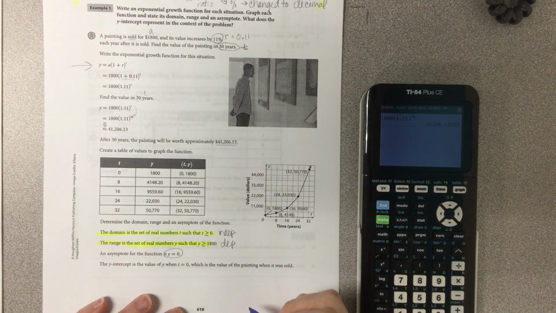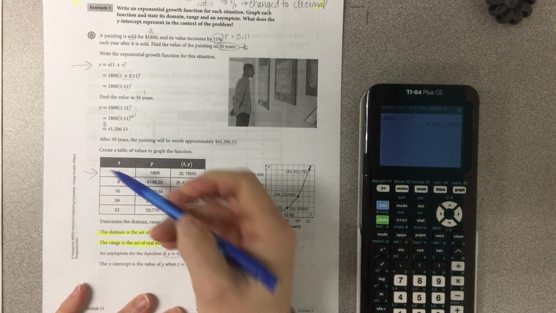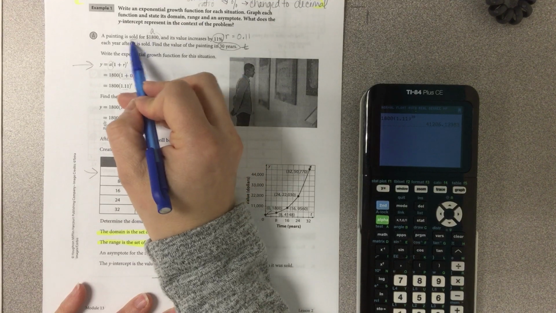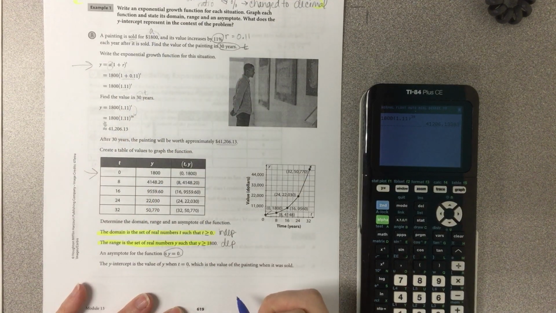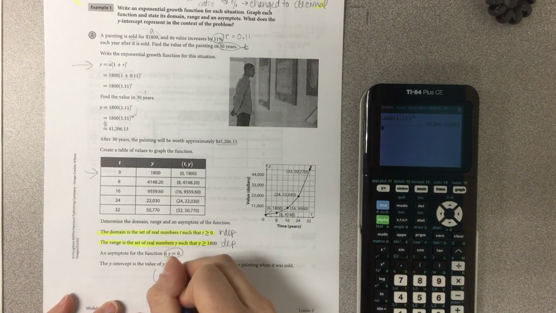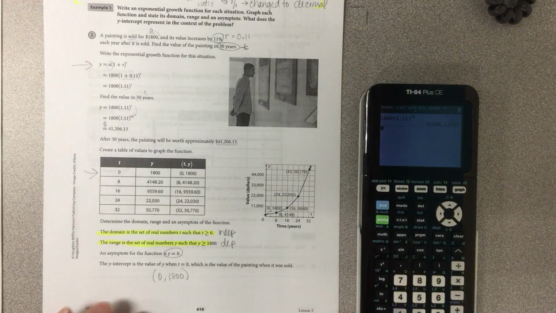The y-intercept is the value when t is 0, and that's right here in our table. It's also the a in the function that we plugged in. It's the initial amount that we sold this painting for, so that is the 1,800. So again, when t is 0, the value was 1,800, so that's our y-intercept.